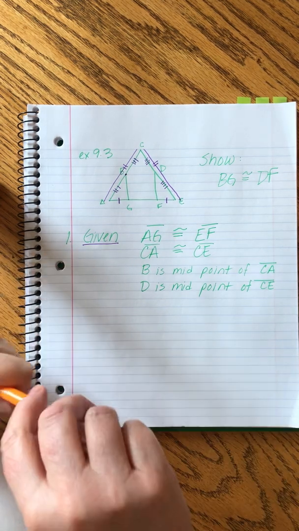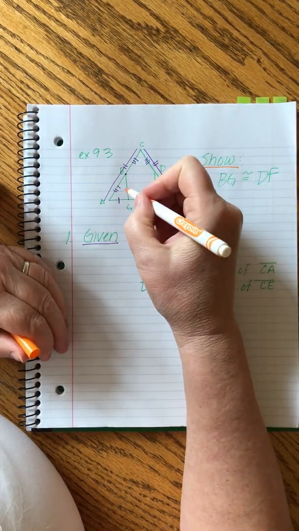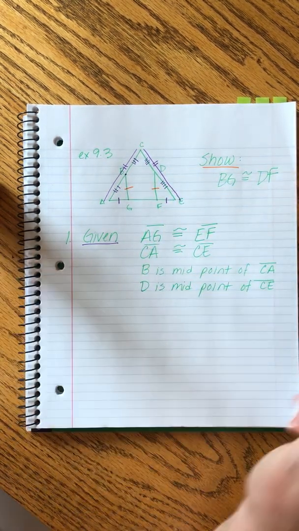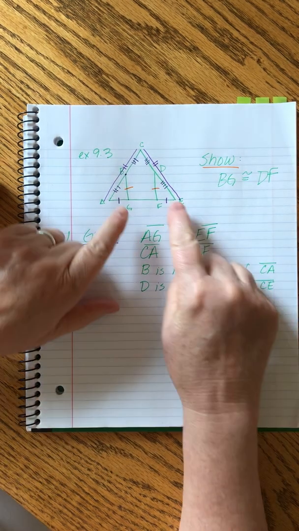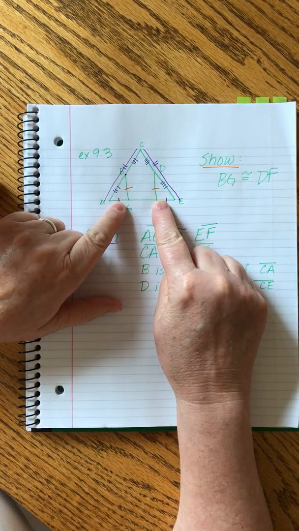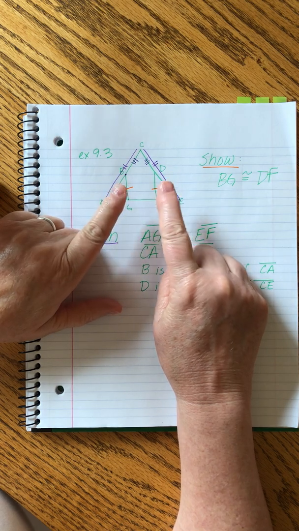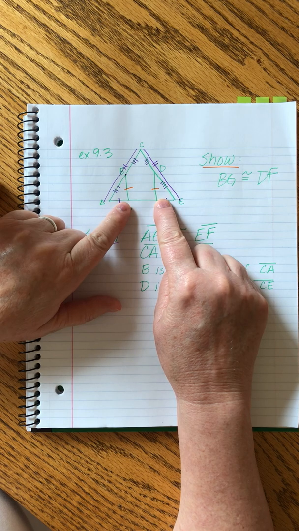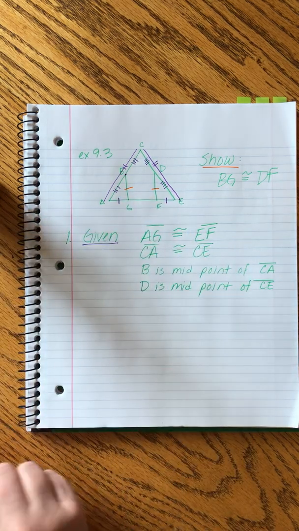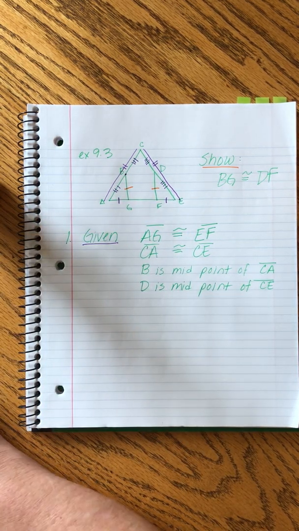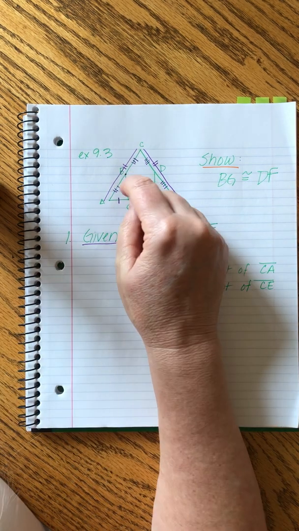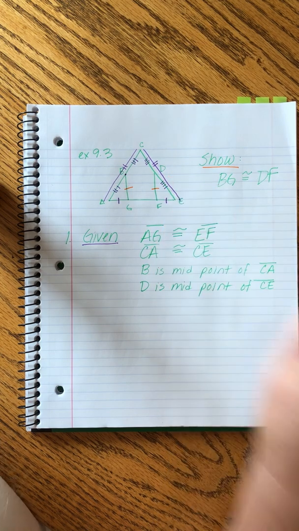Which is BG is congruent to DF. Okay, so what John is saying is we have to pay attention to these two little tiny triangles, show that they are congruent, and then we'll be able to prove the little orange sides. So we're looking at our purple information and trying to figure out what we can say about this little triangle, the pair of them.